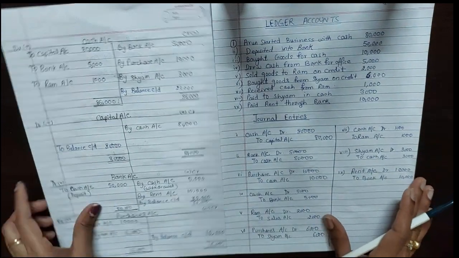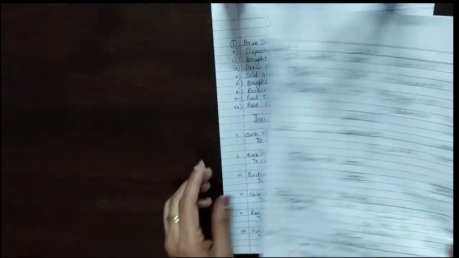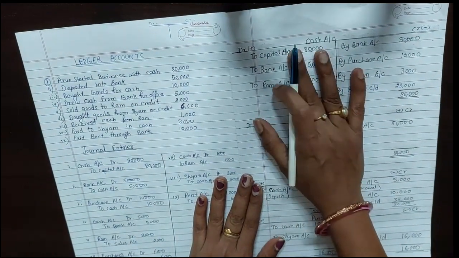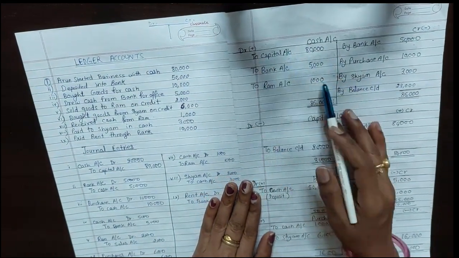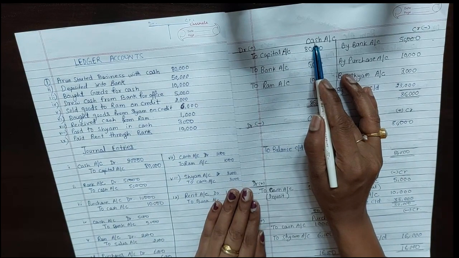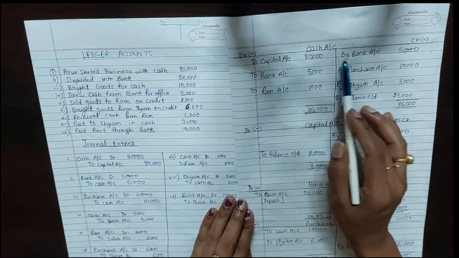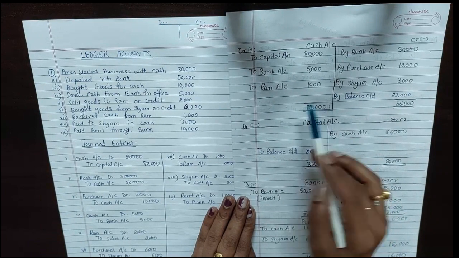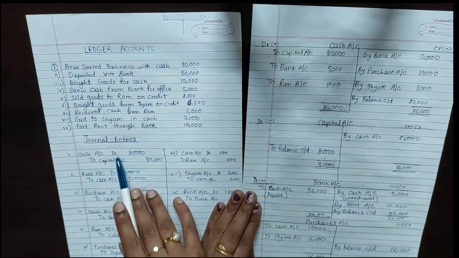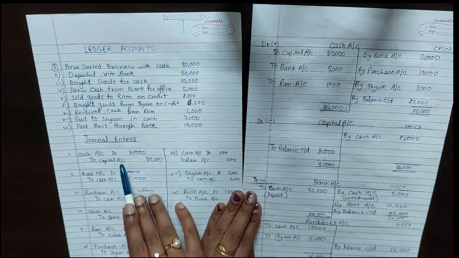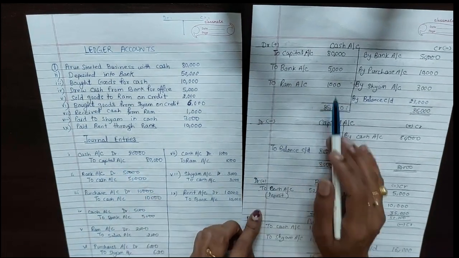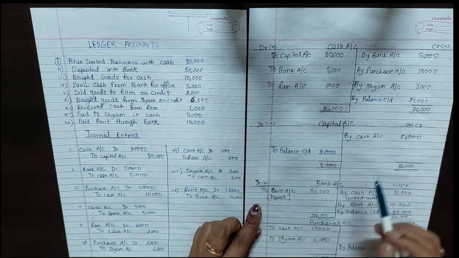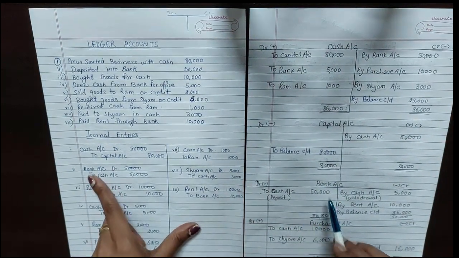So now, this is my ledger if I am preparing it. What I am going to do first is the cash account. Here the cash account is first, and the second I prepare is capital, because the first transaction is cash account to capital account. Next, bank is involved, so it is a separate bank account.